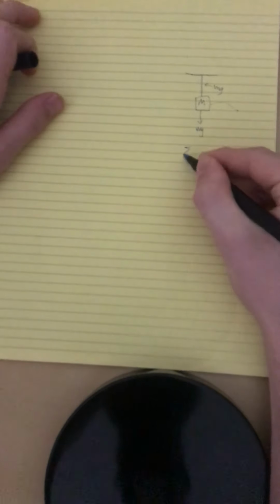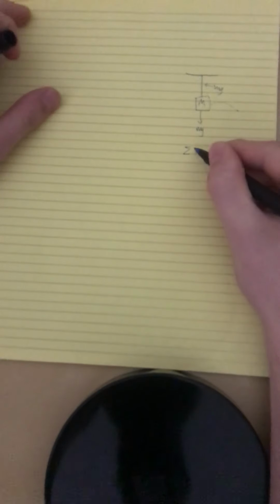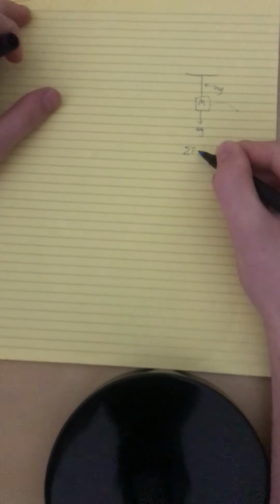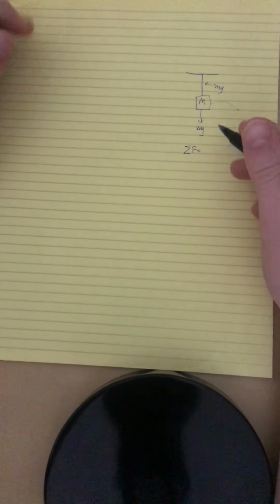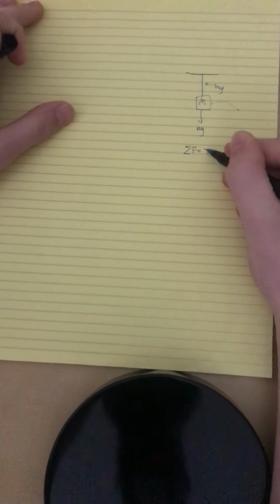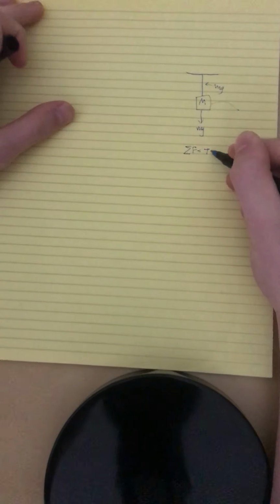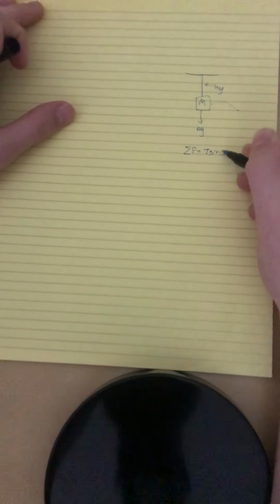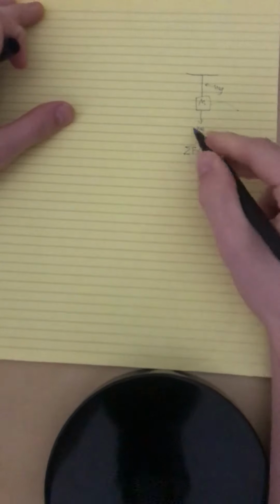So we could write that like this: sum of forces, and you can usually write it like this: T sine theta minus whatever this is.